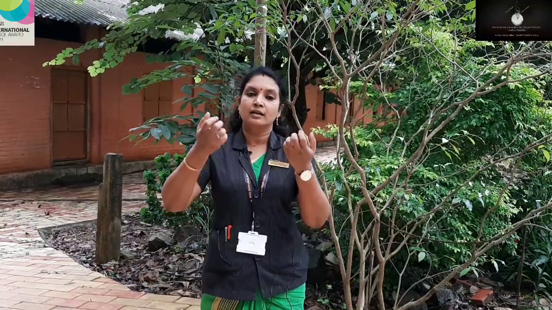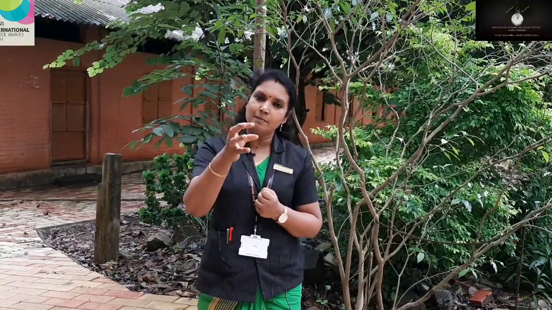That means these parts will drop off and some parts of the flower will remain there. So which are the parts that drop off from the flower? Definitely the androecium, the petals, and the petals of the calyx also will drop off.